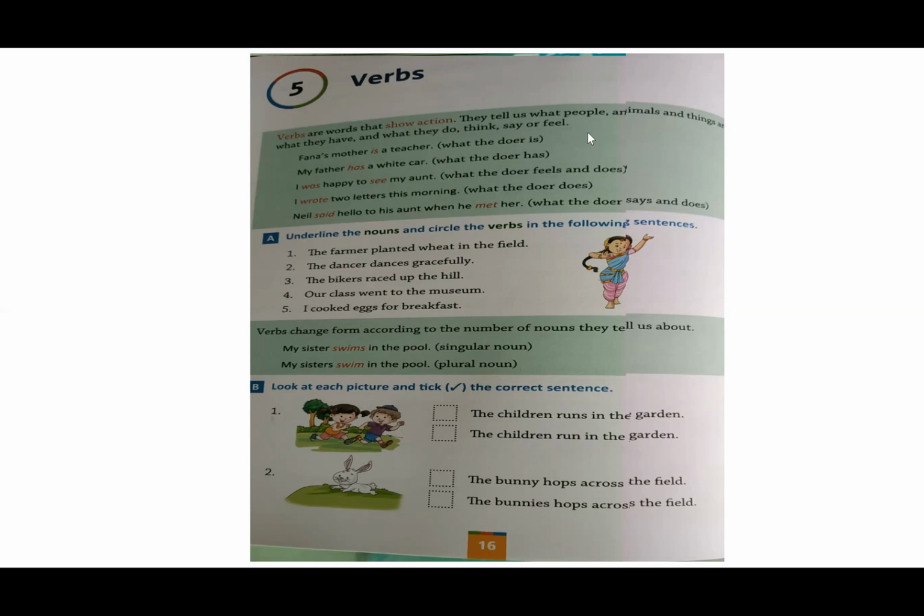They also tell us what the people, animal, or things are or what they have. That means they show action, they show the state, and they also show possession. I will explain with an example.